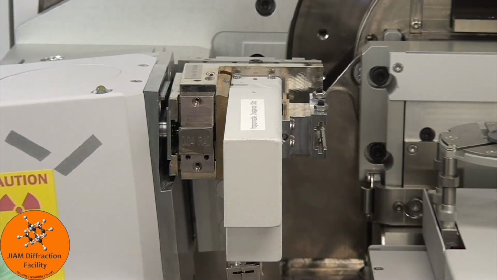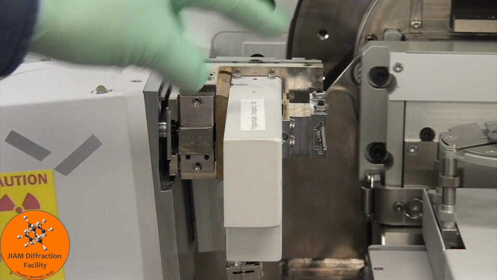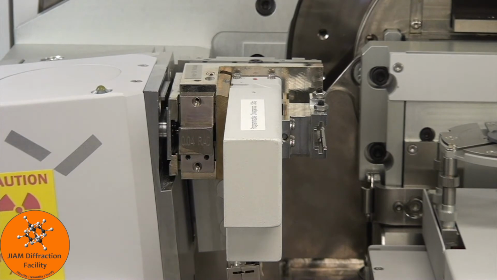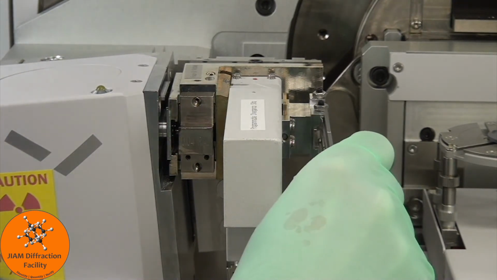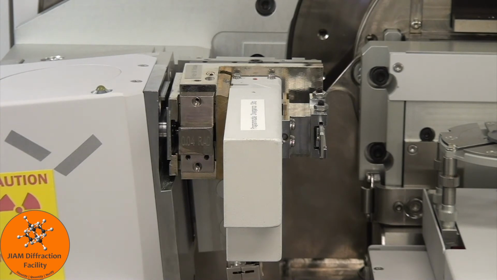I'm going to use a 1/4 degree divergence slit, so I will change the anti-scatter slit to 1/2. And that is all we need to change manually on the incident beam side. On the diffracted beam side, nothing needs to be manually changed unless you removed the Solar slit for alignment. If you did that, reinsert it before making your measurements.